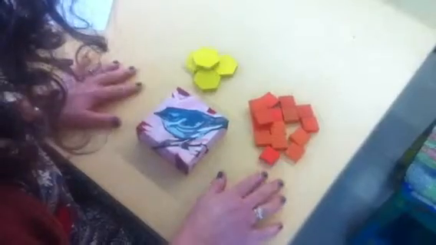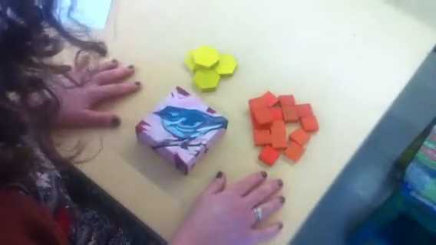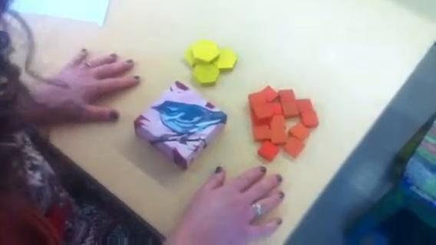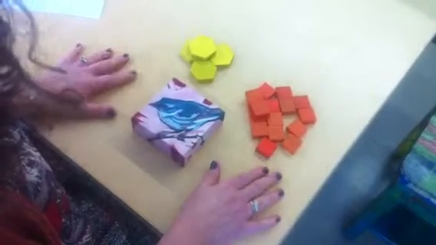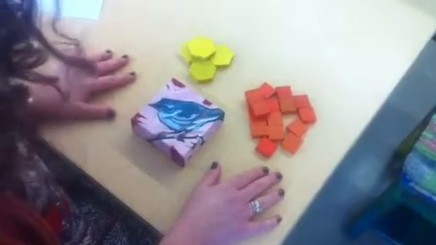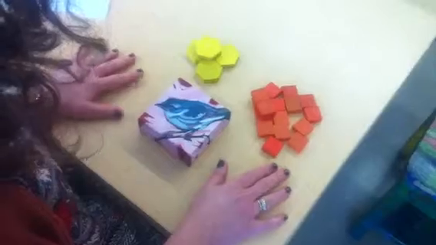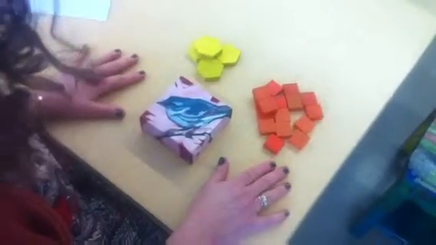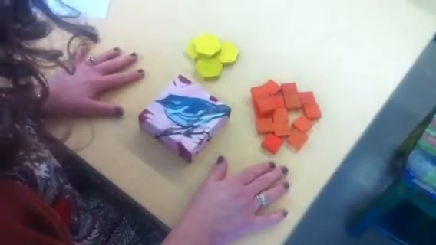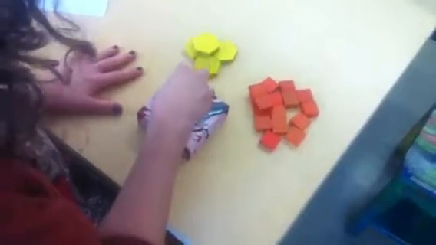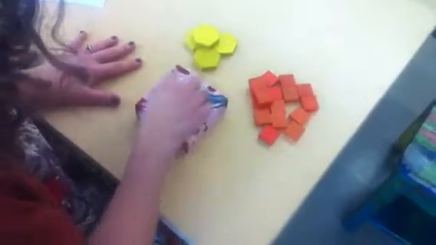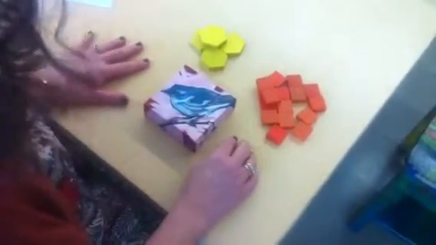And the big idea, especially about area, is that area is a 2D attribute. We've been talking about attributes of 2D shapes. Area is a 2D attribute, or the number of units, square units or non-standard units, it takes to fill a space or to cover the surface of an object.